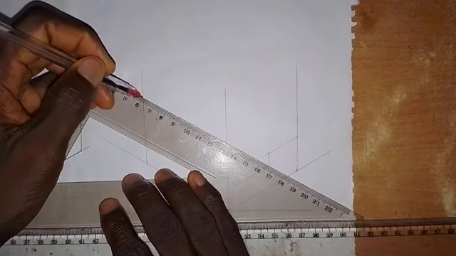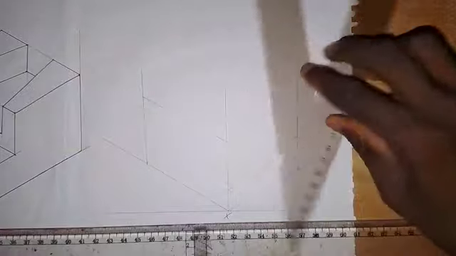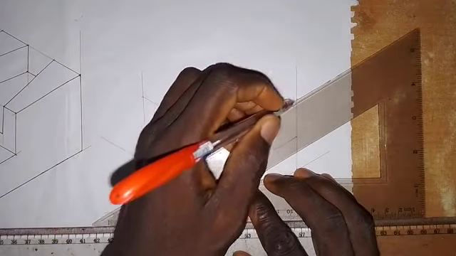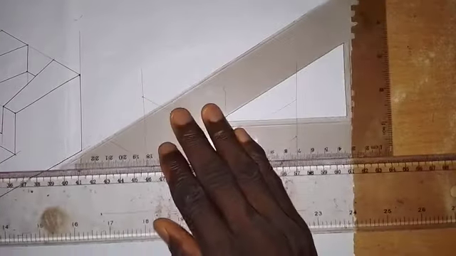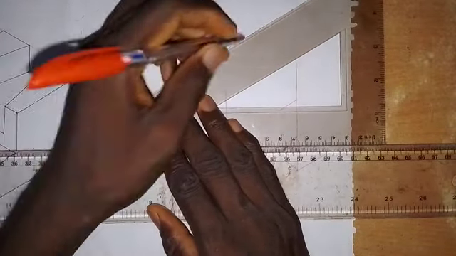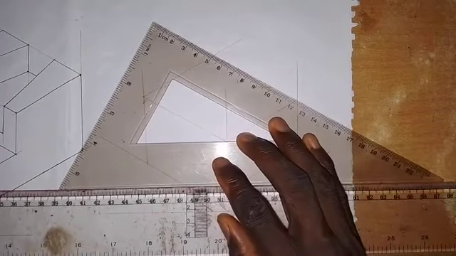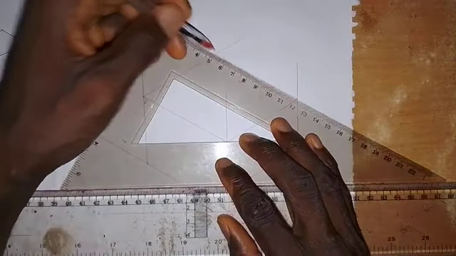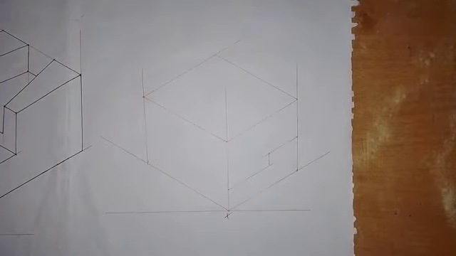So I will transfer it here and also transfer it to the other side like this, and then I will also produce it here, just to make it a complete cuboid. That's what I want to do. So I will transfer it to this end like this. Okay, so let's see what we want to do now.